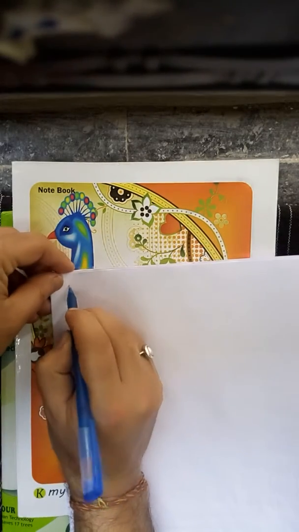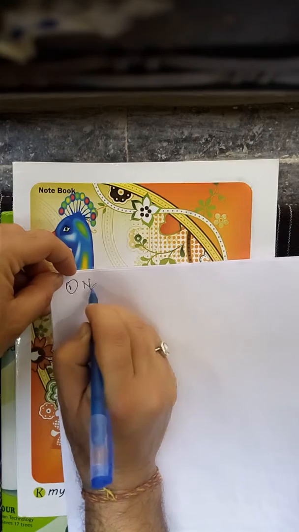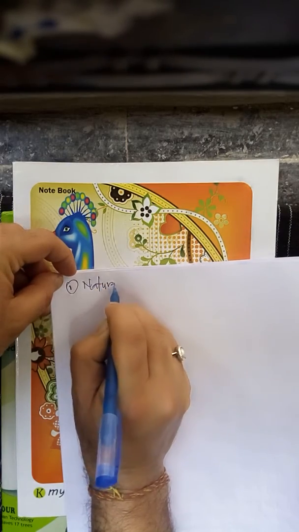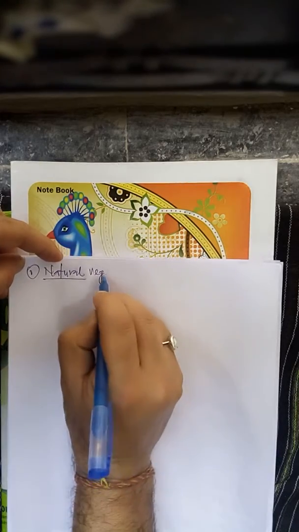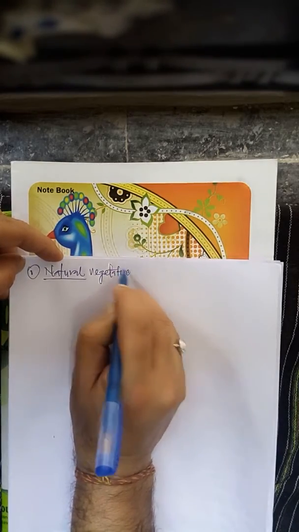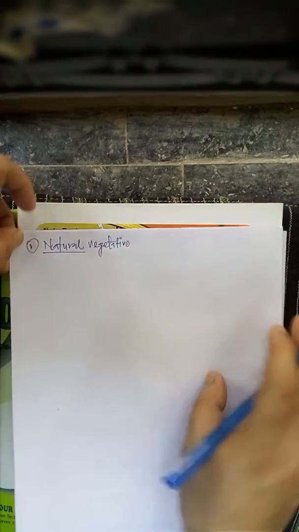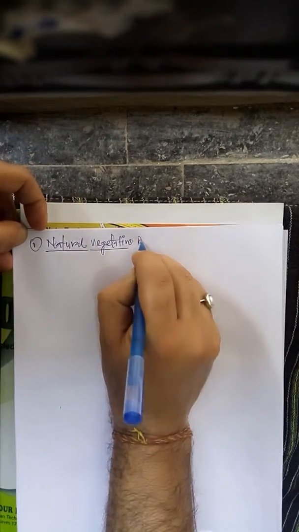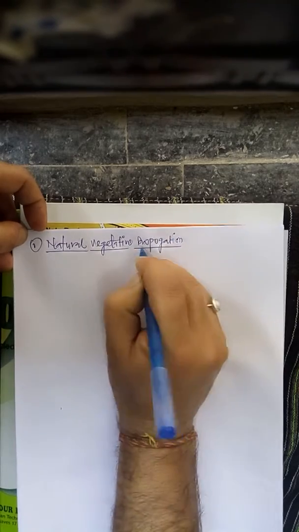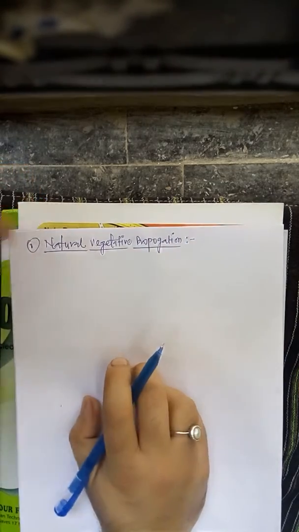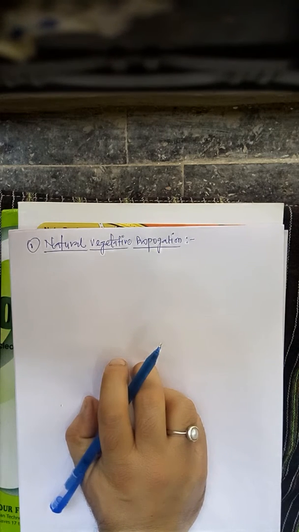Number one, natural vegetative propagation. In this method we use different parts of the plant.